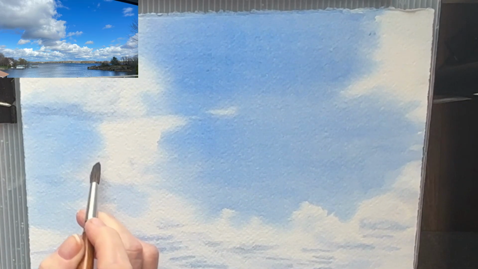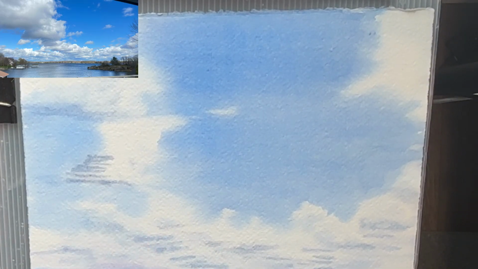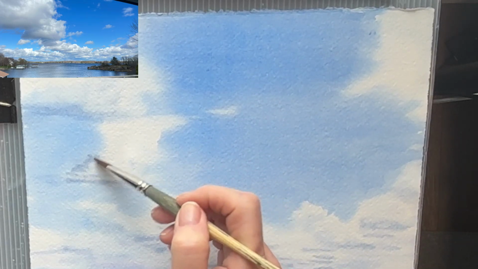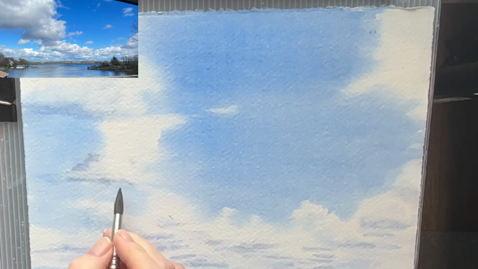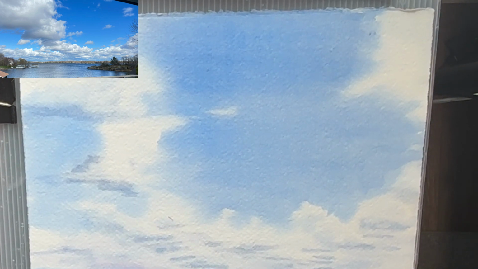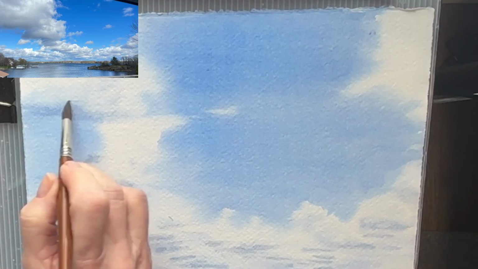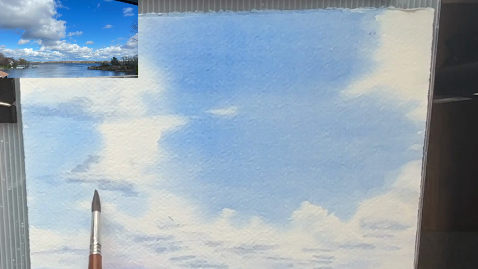A bit more dark. Okay, and then I've got to soften that out so it doesn't look so much like lines. Okay, and we might extend that down a little bit because the bottom of the clouds actually have some depth to them. So we're trying to add that depth.